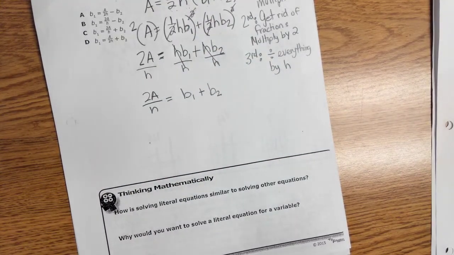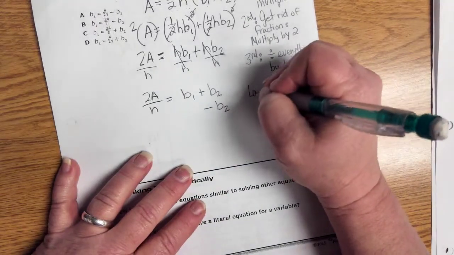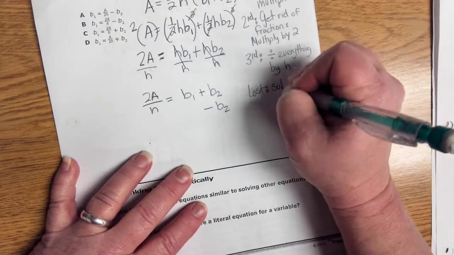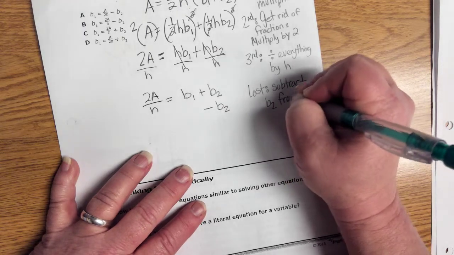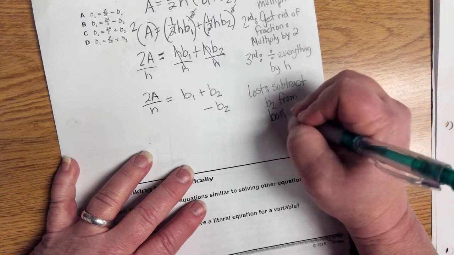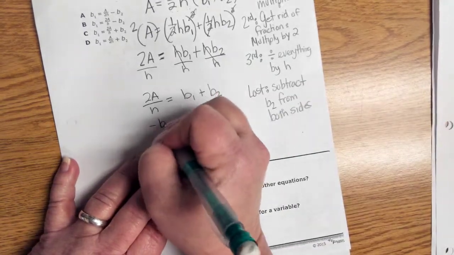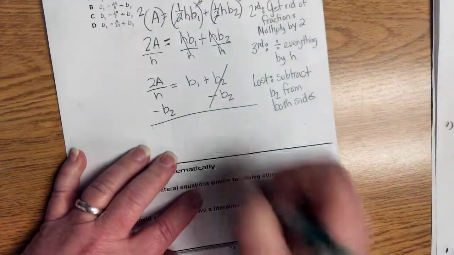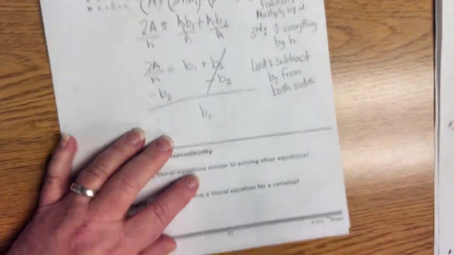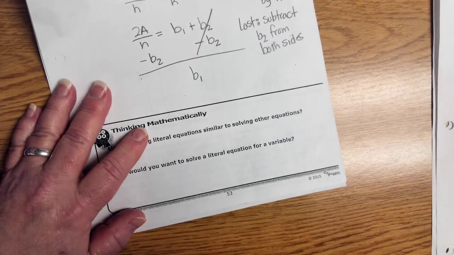Now, how do I get rid of that B2? Subtract B2. So, last, subtract B2 from both sides. And I'm going to subtract B2 from this side. That wipes that out, and I end up with B1 all by itself. That's what I wanted, right? Now, be careful here. What's the answer?